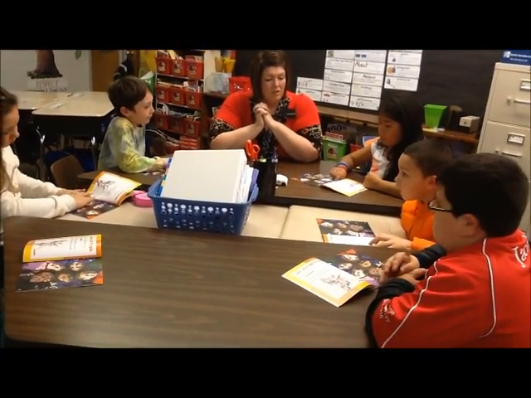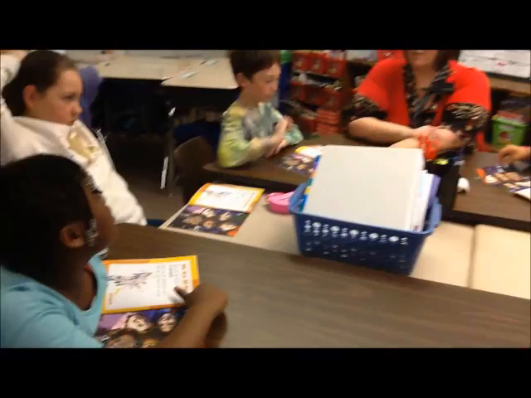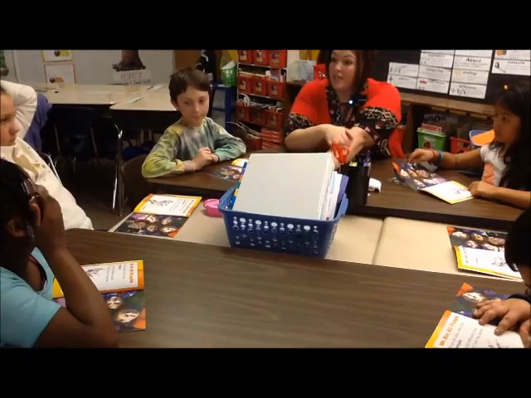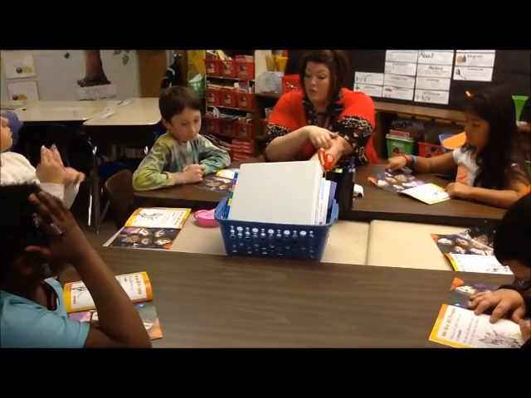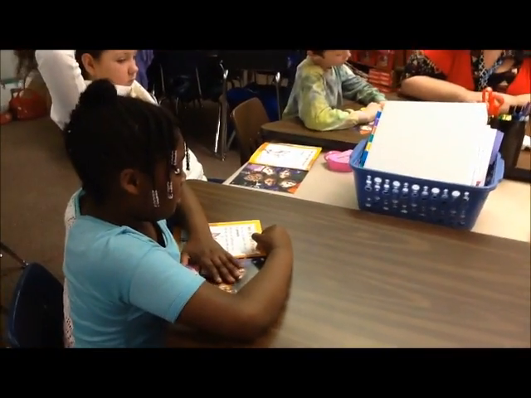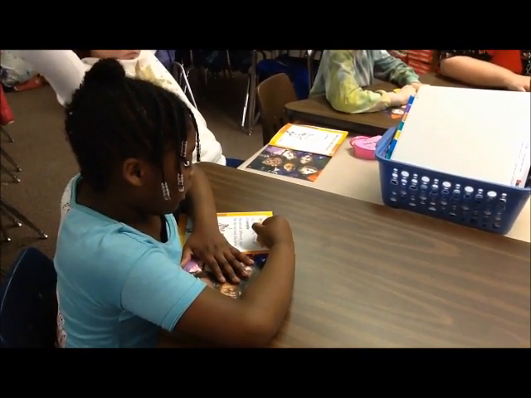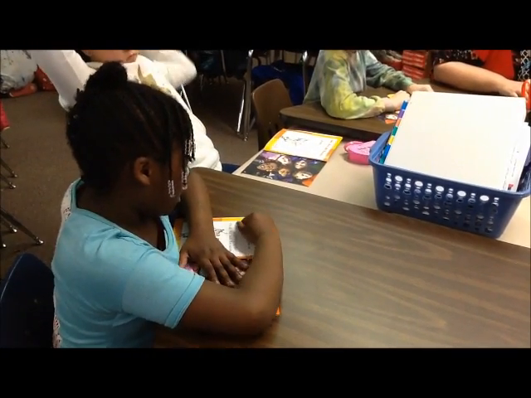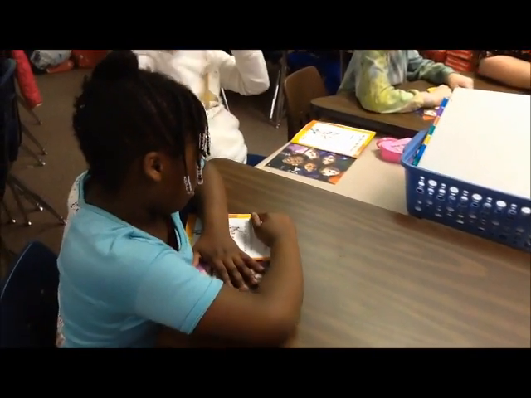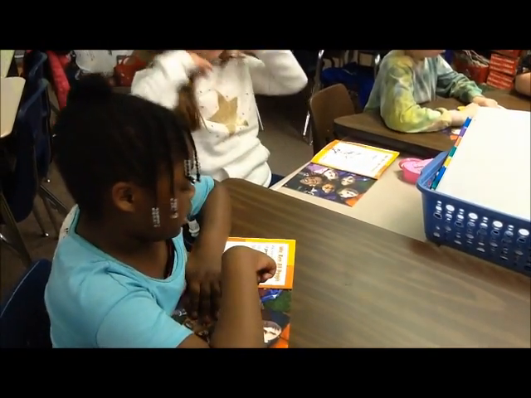So let's go ahead and look at this first page. Sanai, will you read us this first page? Make sure we're following along with our fingers so that we can read the words on the page. Okay? I want you to start at the beginning and reread that page for me. We are all alike. We are all people. We are all different too. We do not look the same.